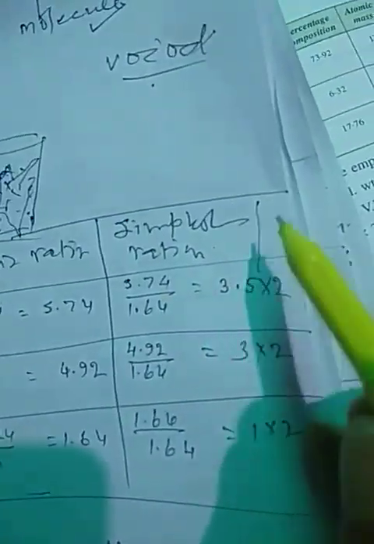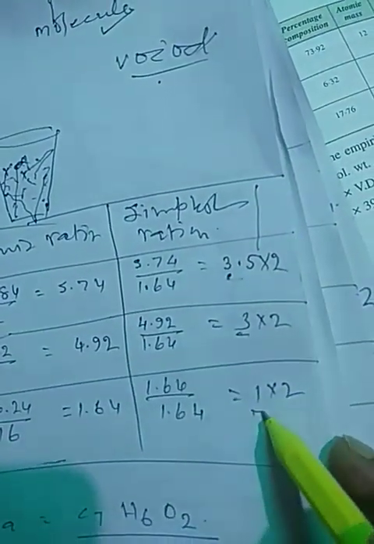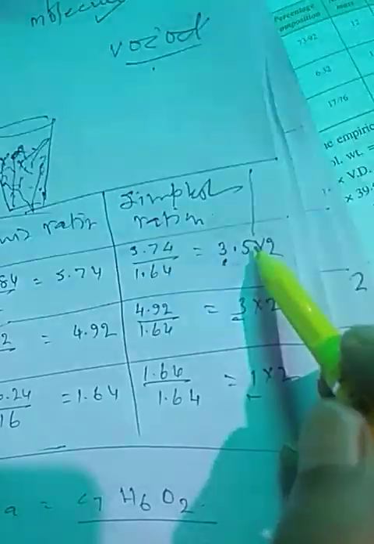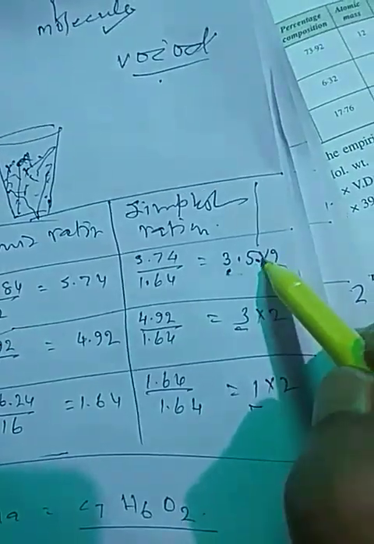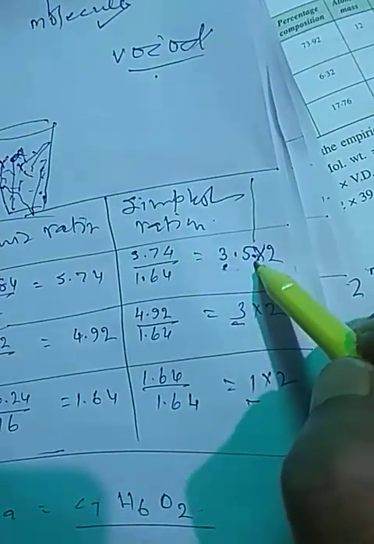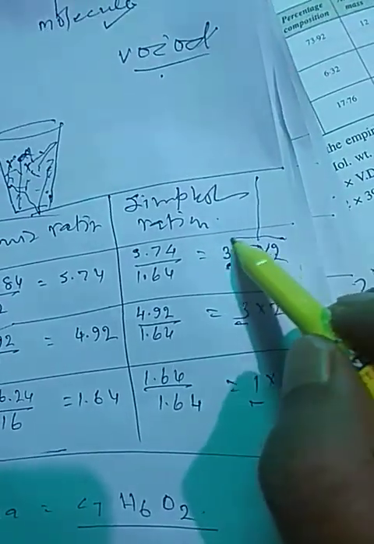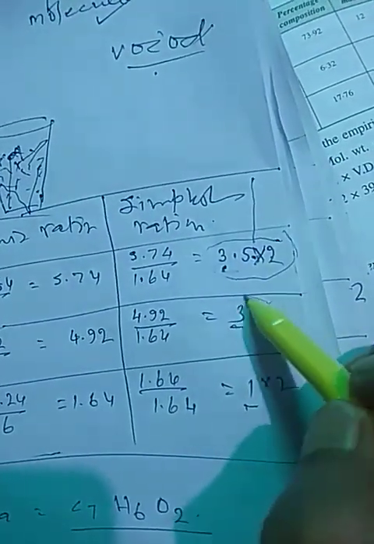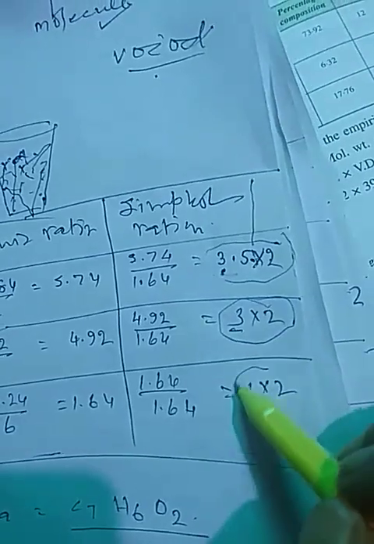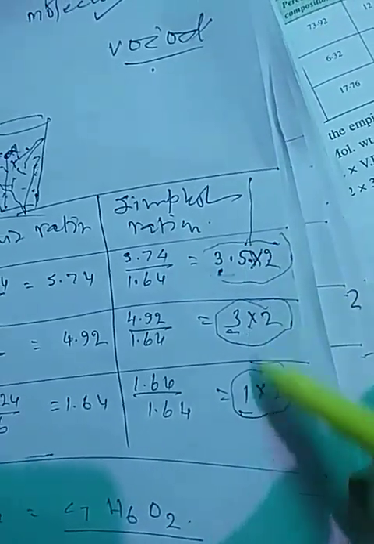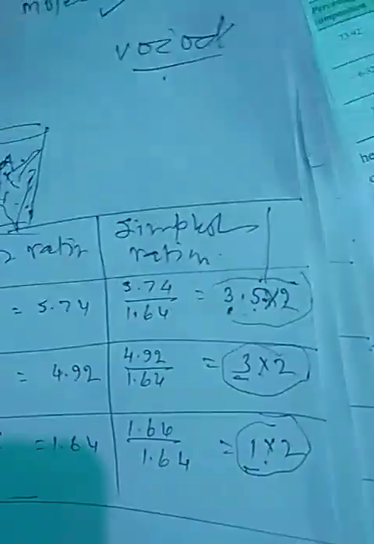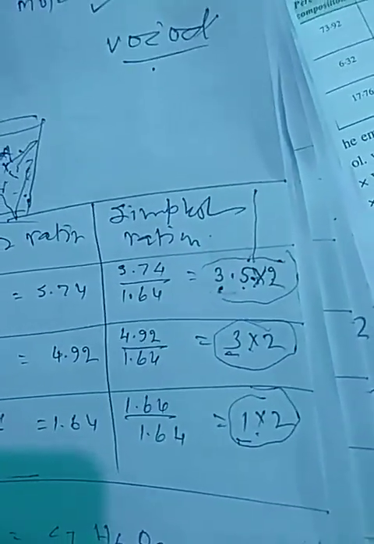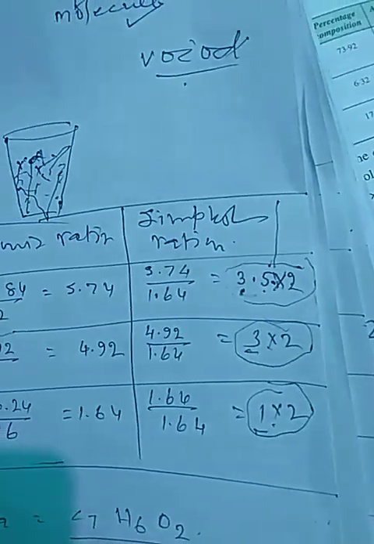After we find 3.5, 3, 1, we will multiply by the lowest natural number so that they can be changed into whole numbers. This simplest ratio can be changed into whole numbers, no fractional numbers.